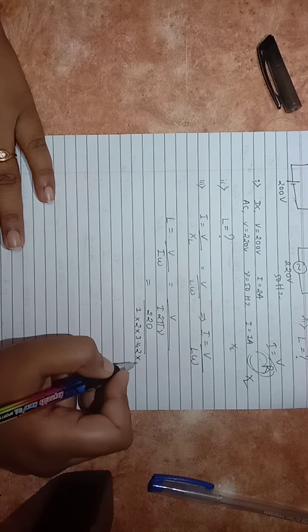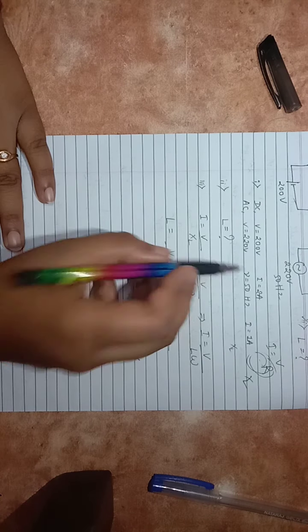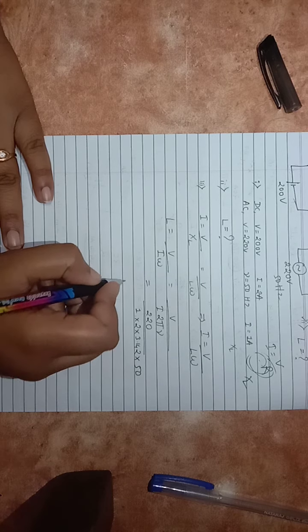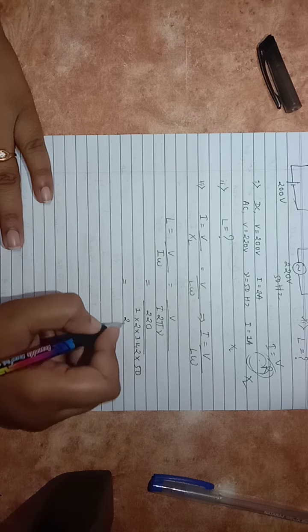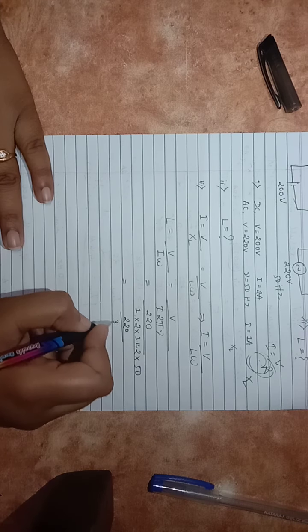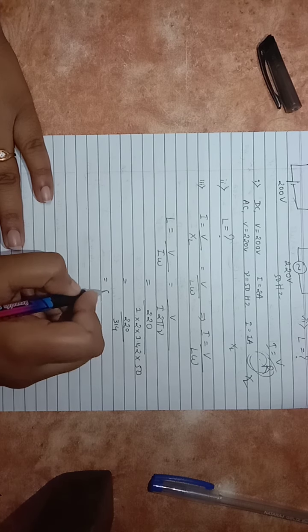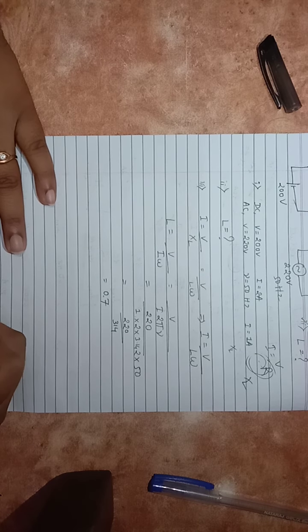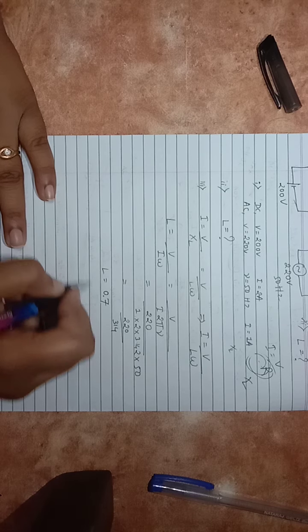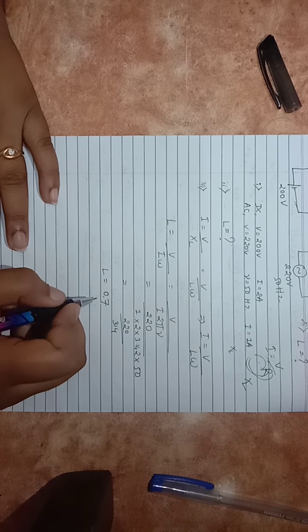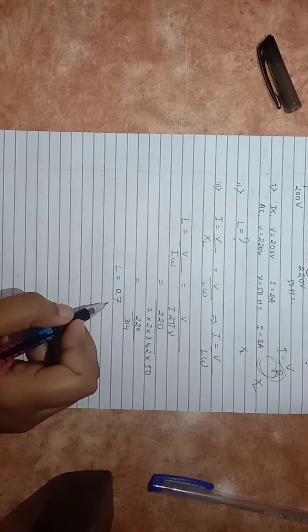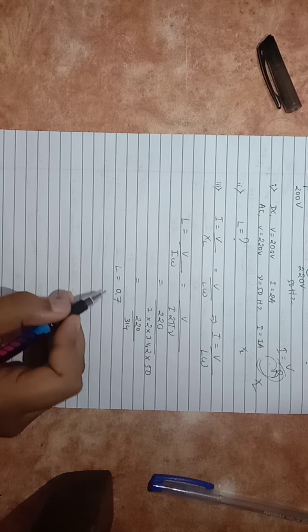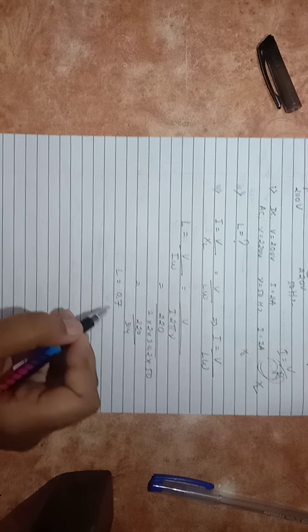3.142 into mu is 50 hertz. So it is 220 into 3.14. So it is 0.7. Inductance is 0.7. Okay, so we got the answer. Inductance is 0.7.